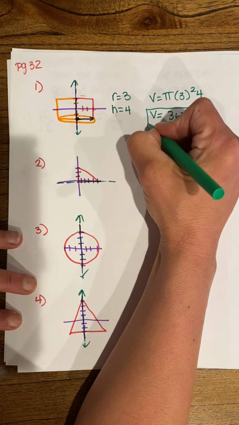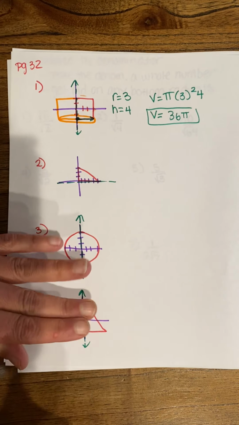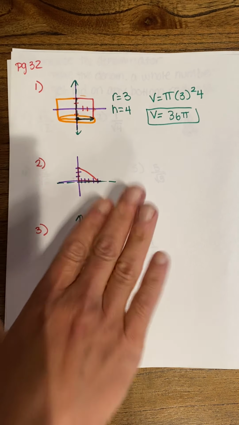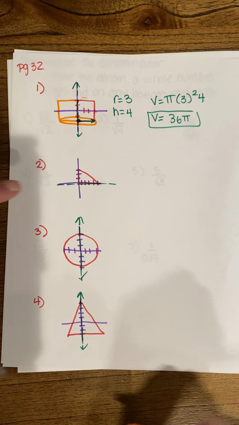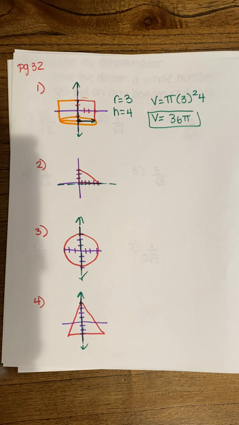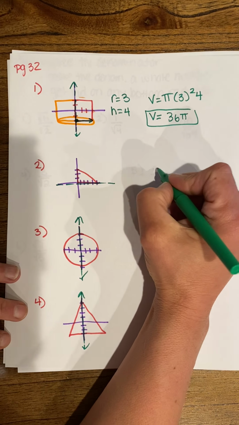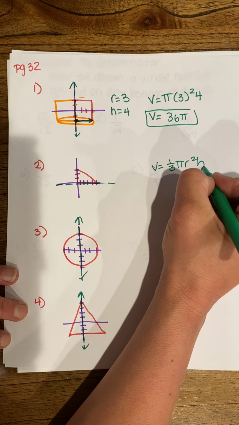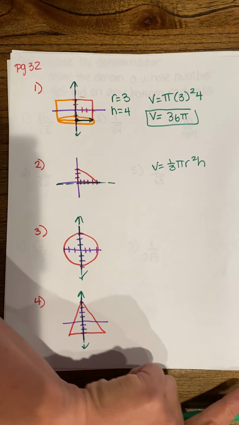Had we rotated over a different line, we would still get a cylinder. It would just be a different size cylinder. All right, number 2, same thing. We have a triangle, so we know we're getting a cone. We automatically know we're dealing with 1/3 pi r squared h. Any triangle is going to make a cone.